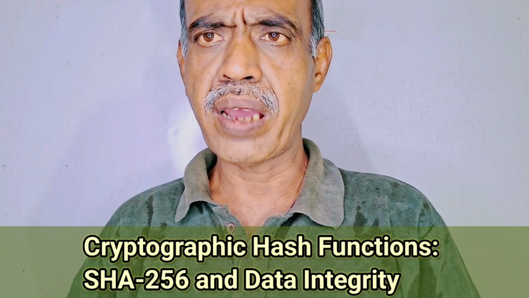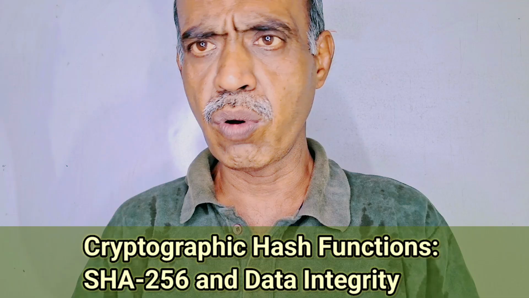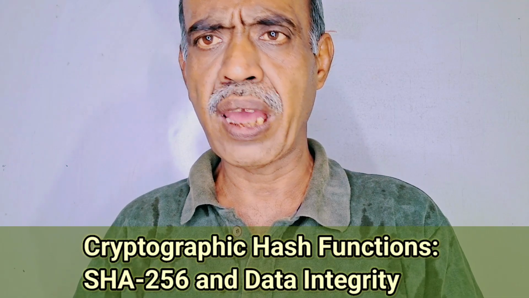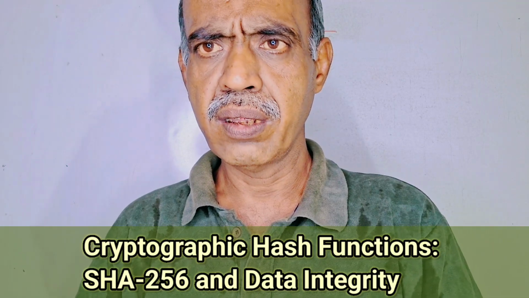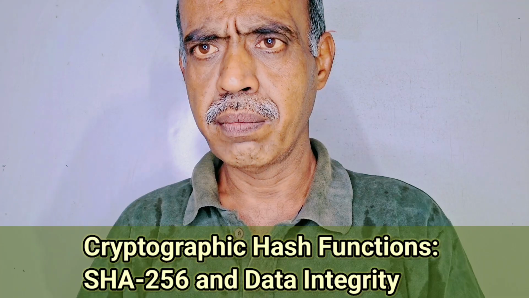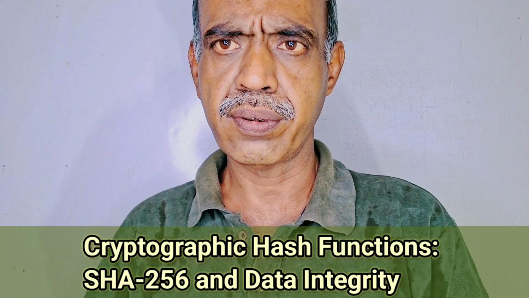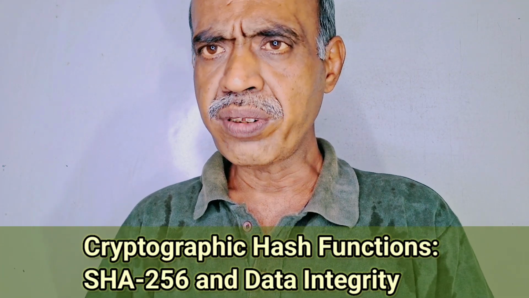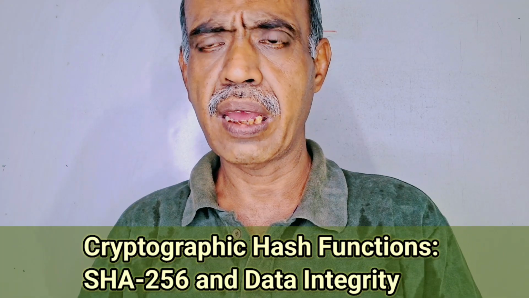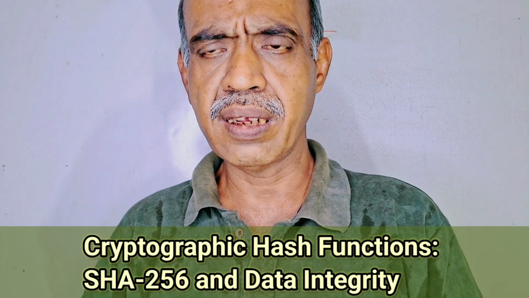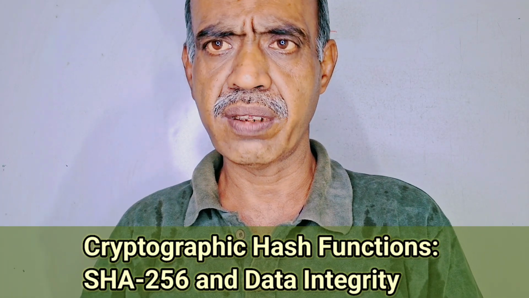Role of SHA-256 in mining. During mining, miners repeatedly change a value called the nonce. They compute hashes again and again. The goal is to find a hash meeting network difficulty rules. This process is known as proof of work. Hashing therefore provides security, verification, and consensus.